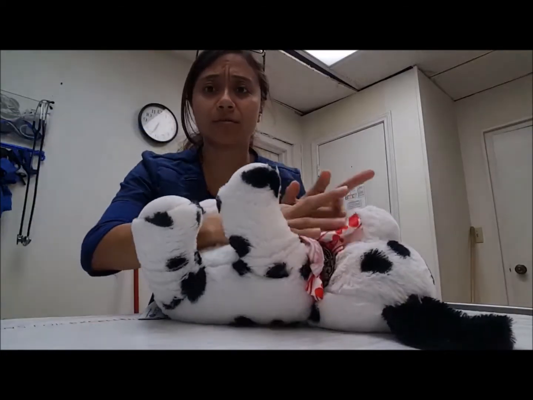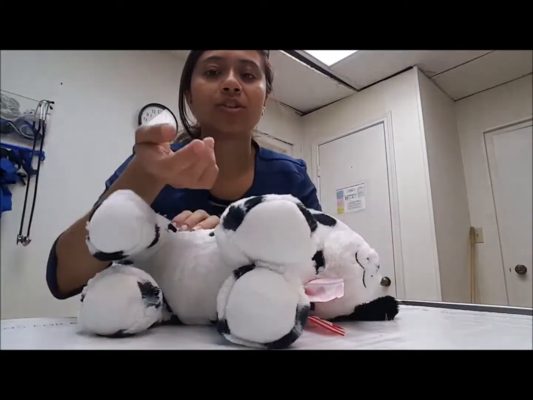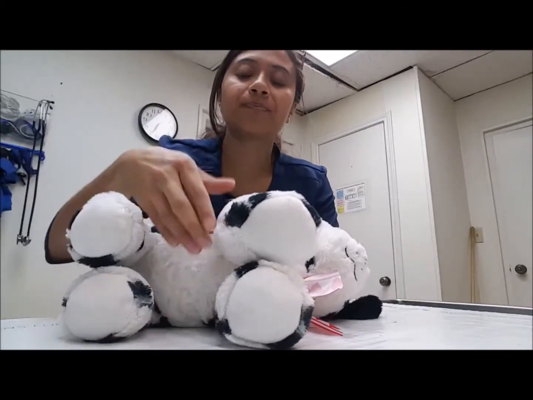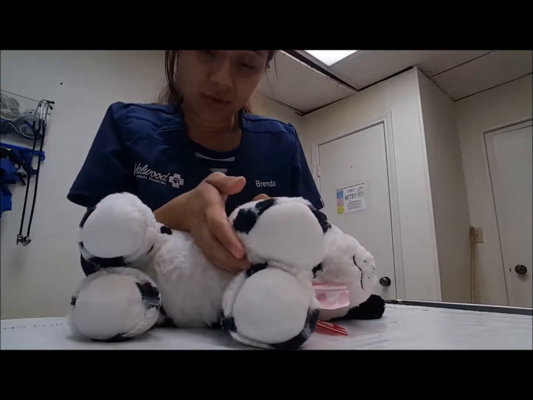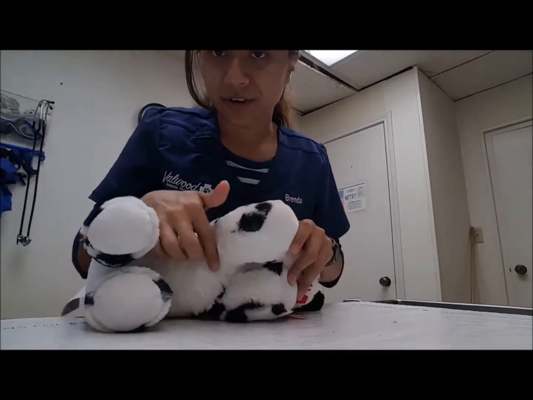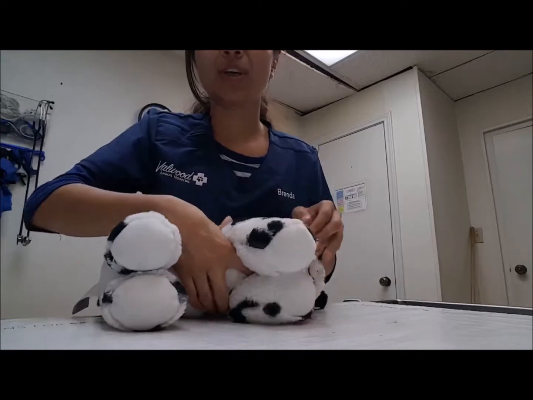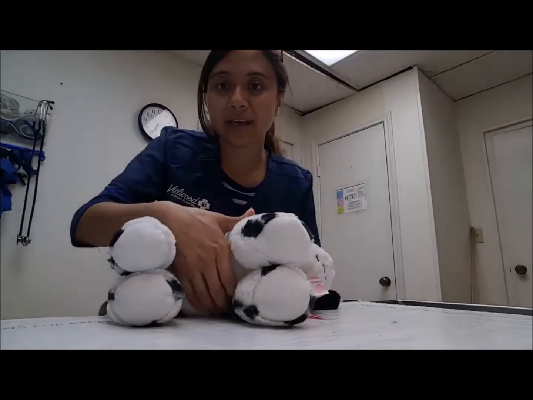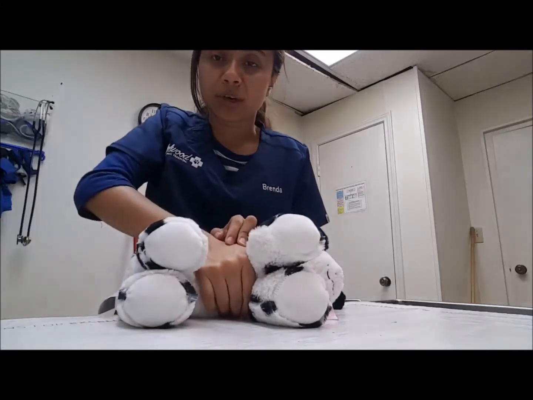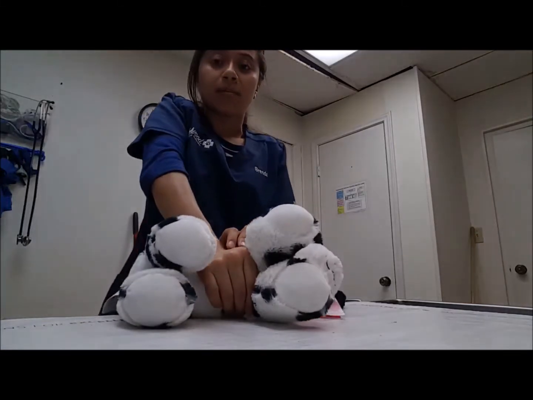For cats or really, really small dogs, we would do one hand, which is what I would do for this patient. Again, we would do it close to the apex of the heart, and we would just use one hand and wrap it around their chest. That's how we would apply the compressions, like so.